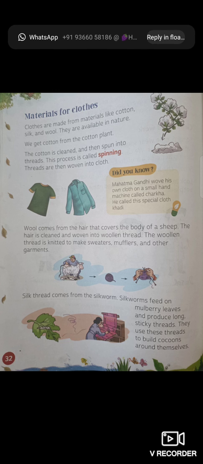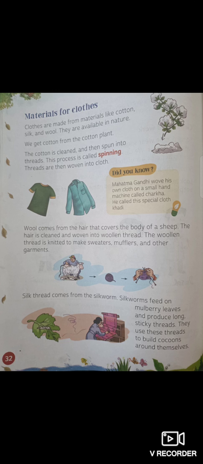All right, so let us try to remember what clothes are made out of: three materials, cotton, wool, and silk. Where does cotton come from? Cotton comes from the cotton plant. And what about wool? Where does wool come from? Wool comes from the body of sheep.